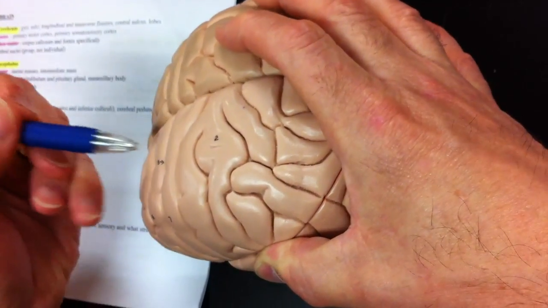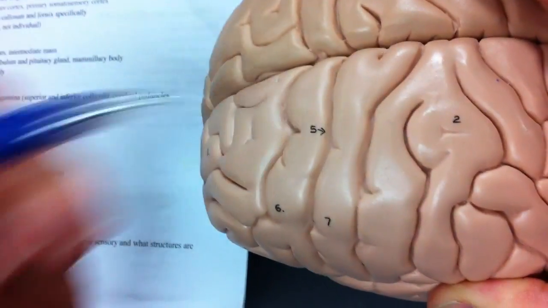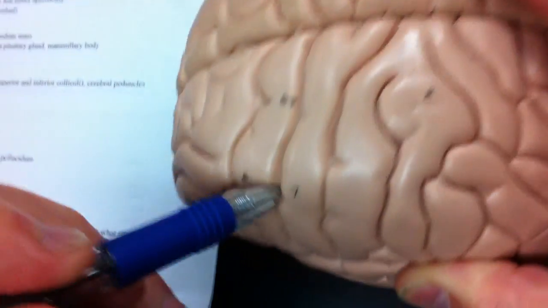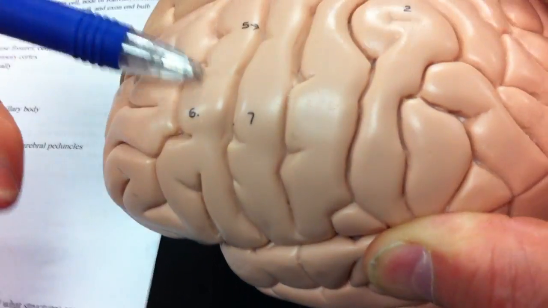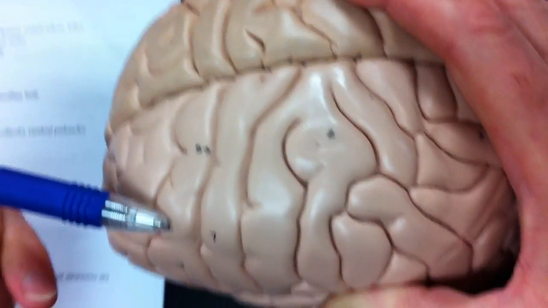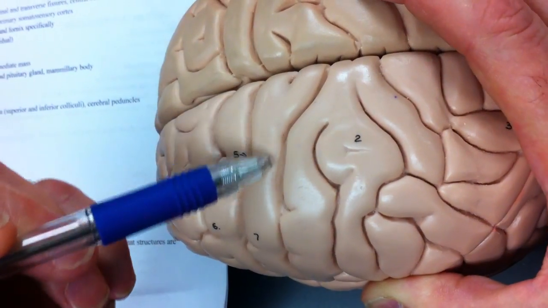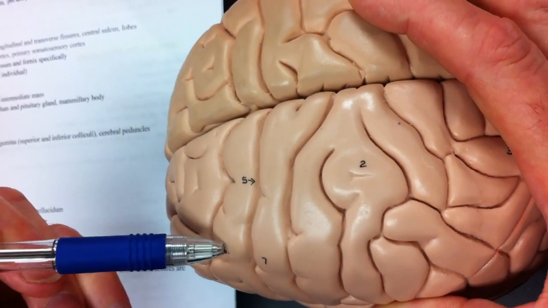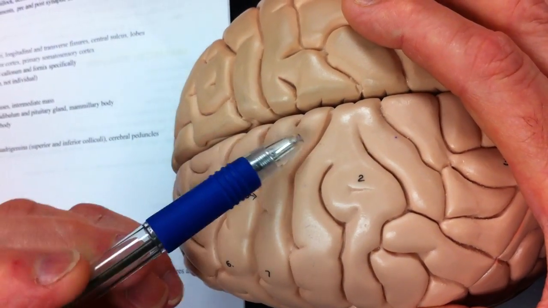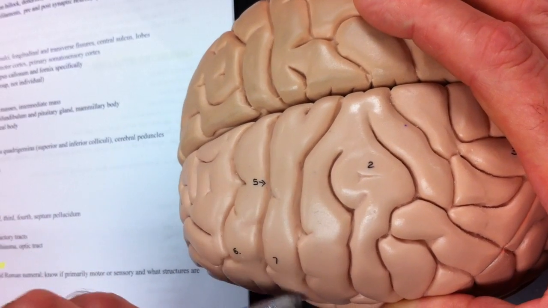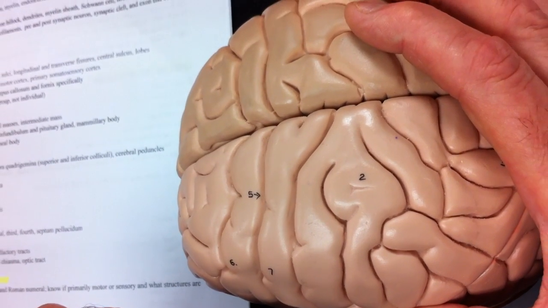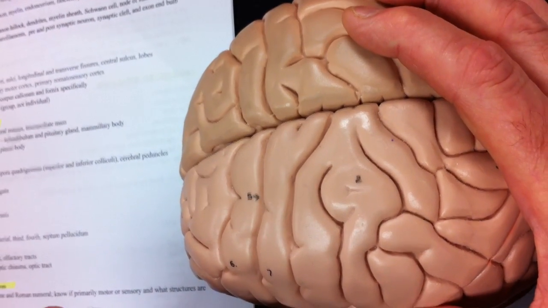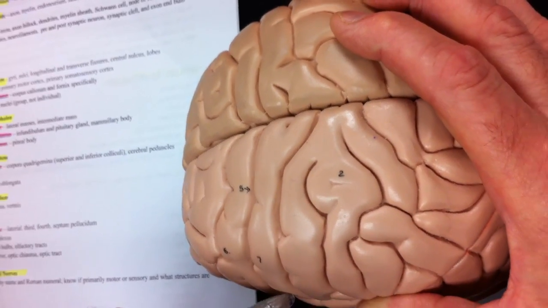Right. So this one, number 5 in this little picture right here, that's the central sulcus. In front of it is going to be the precentral gyrus. Behind it is the postcentral gyrus. The precentral gyrus is primary motor cortex, and the postcentral gyrus is primary somatosensory cortex, meaning skin, touch, right?